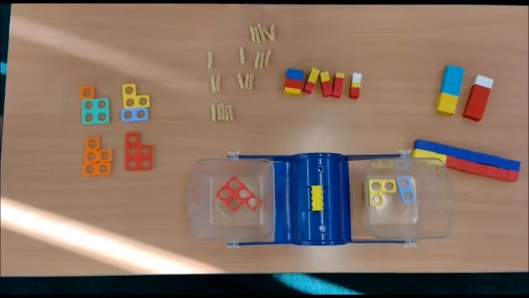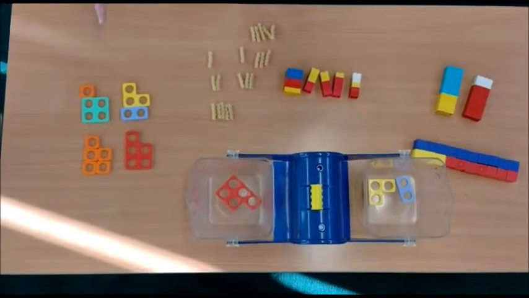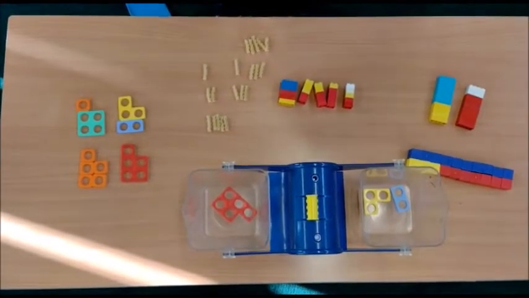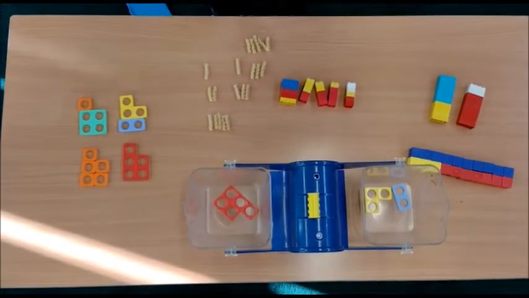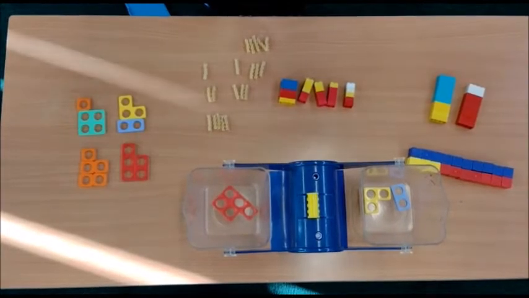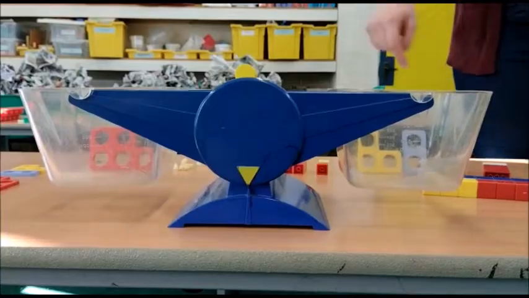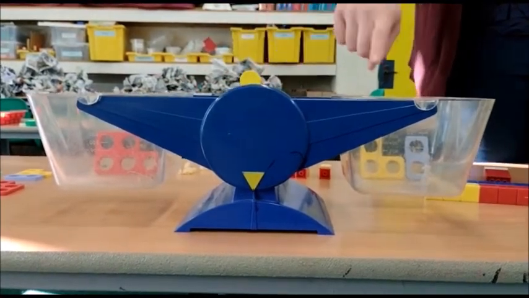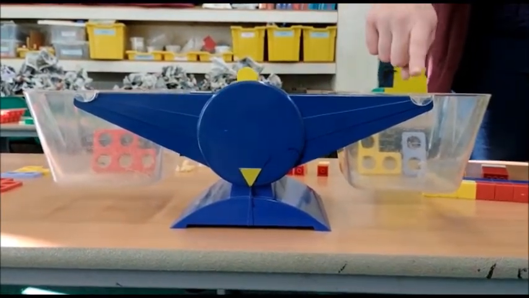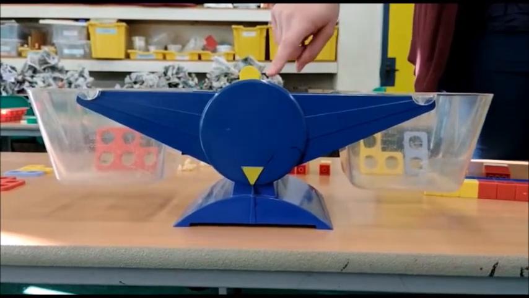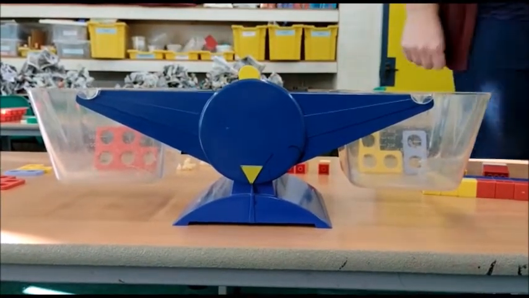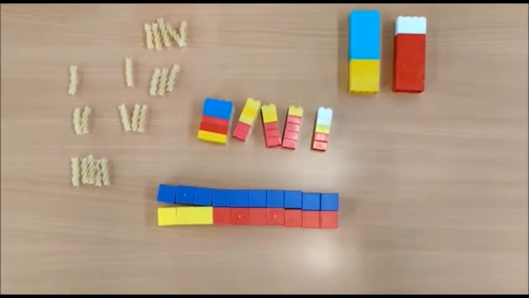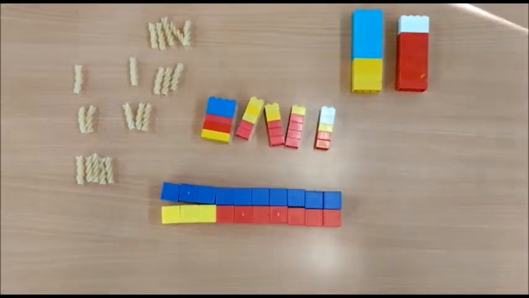This then leads on to learning bonds within 10. Numicon is a great way to do this. It costs £11 on Amazon. It fits together really easily. It's also weighted so it will balance on scales. Here you can see how 5 is equal to 3 add 2, or how 2 add 3 is the same as 5. You could also use pasta shapes, Lego and cubes.